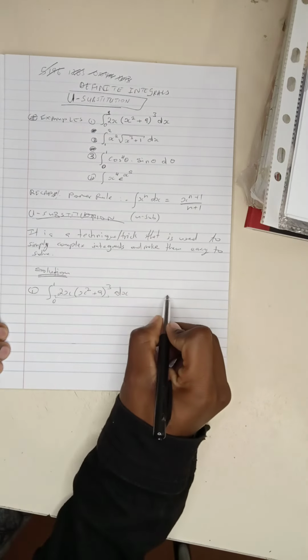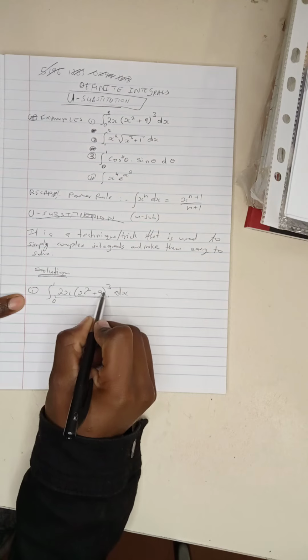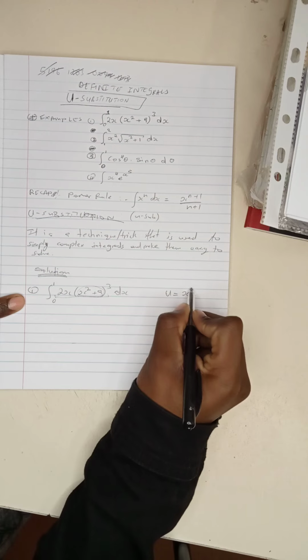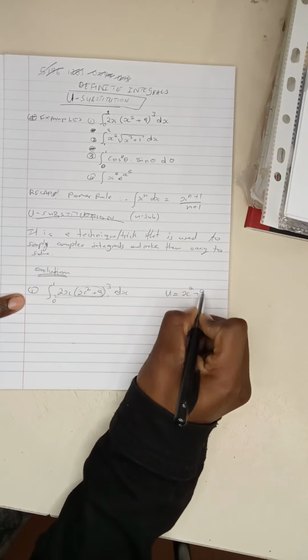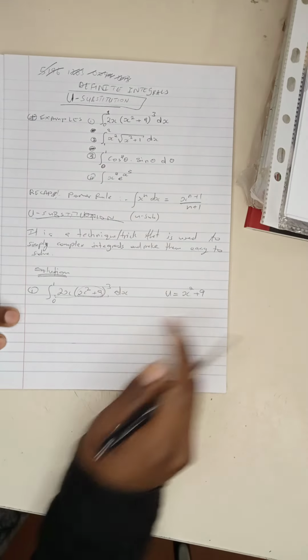So here we're going to make the inside function equal to u. So u is equal to x squared plus 9.